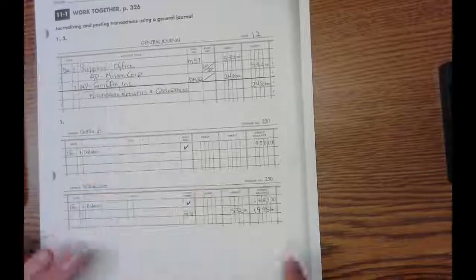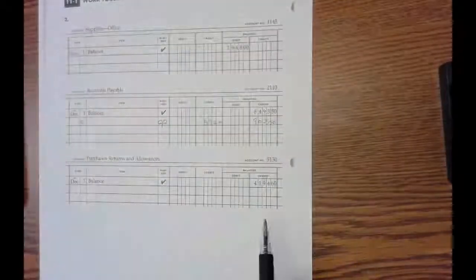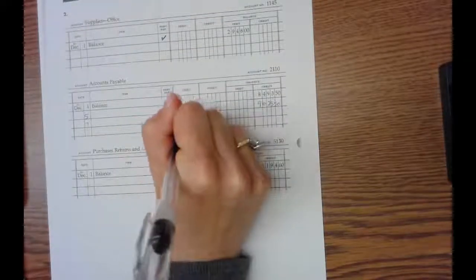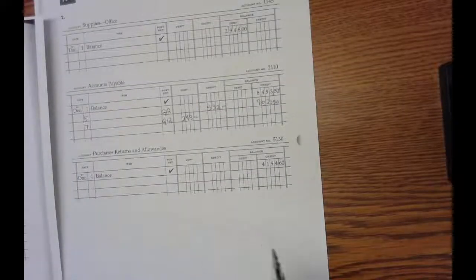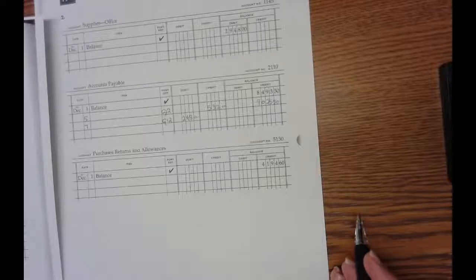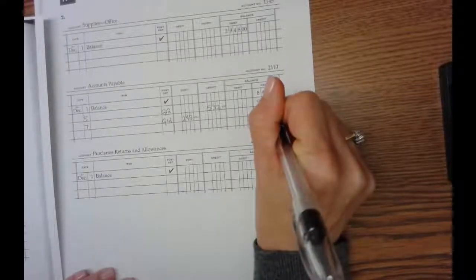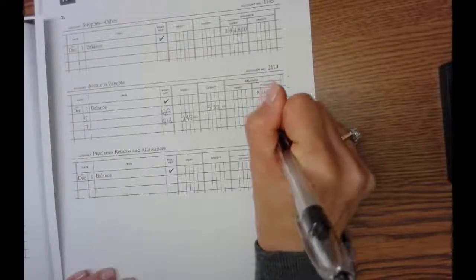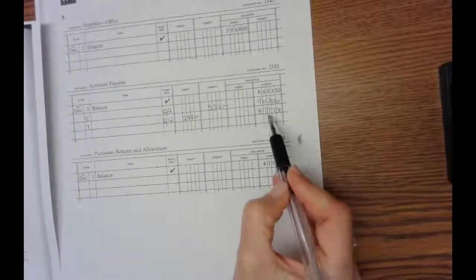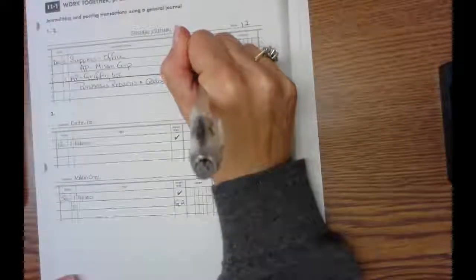I'm going to debit accounts payable, $248. So the date is the 7th. Again, G12. It's a debit for $248, and when I subtract my new balance is going to be $8,777.50. I take account number 2110.